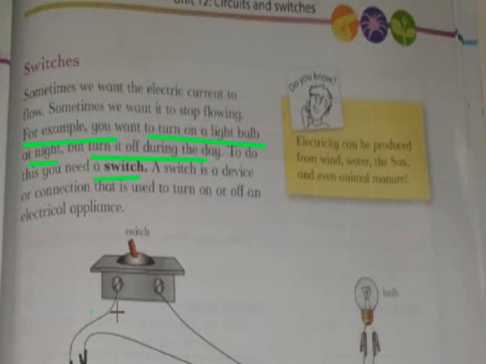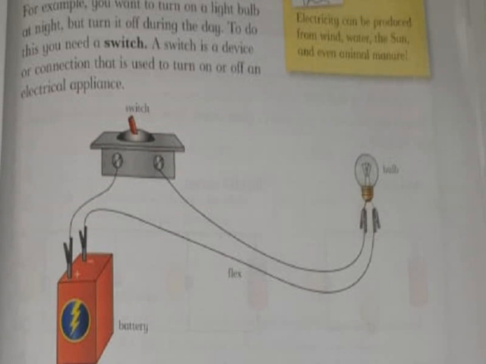What is a switch? This is a switch. A switch is a device or connection that is used to turn on or off an electrical appliance. See, if you can see here, this is the battery, and this is a switch, and this is the bulb. If there is no switch, what will happen? The battery will turn on the bulb, and now we cannot turn off the bulb.